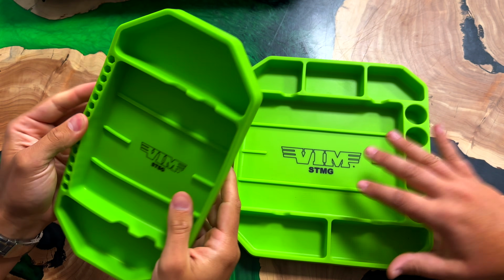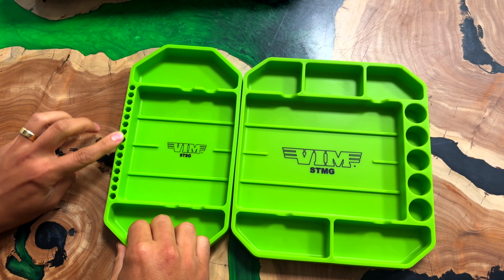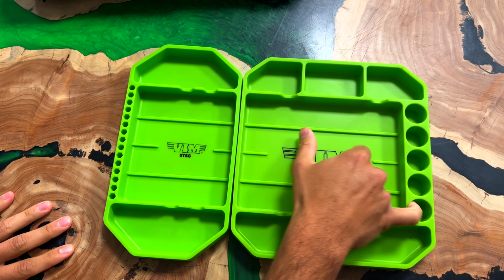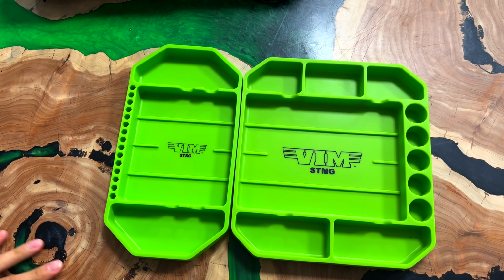Or in the engine bay, it's not going to slide off. It's what it's made for. It has rows here for bits. It's got some other compartments here for whatever you need to set aside, nuts, bolts, or something that you don't want to lose.